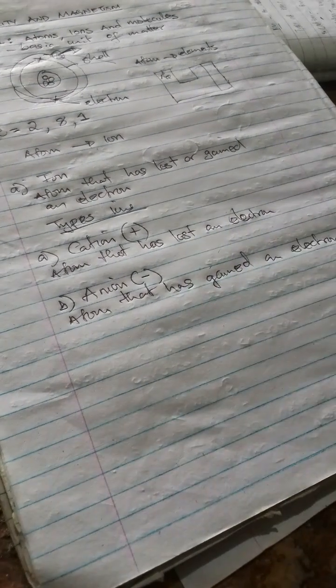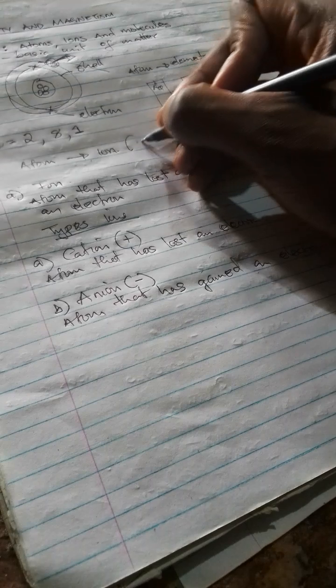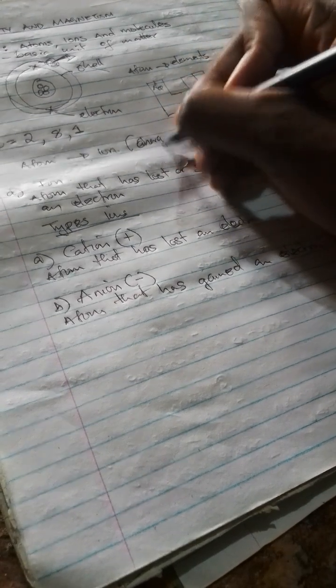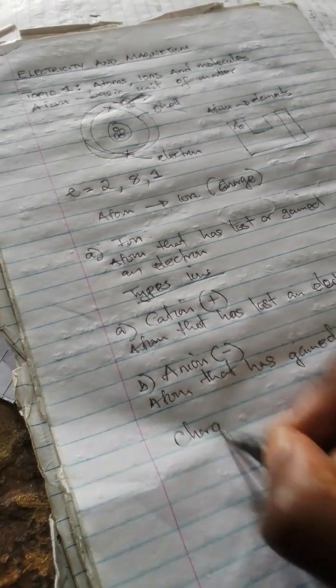An atom that has lost or gained an electron is called an ion. The synonym for an ion is also a charge. So we come to the concept of charge.